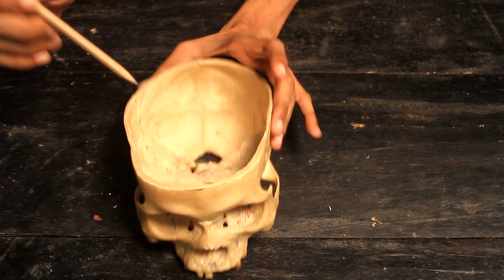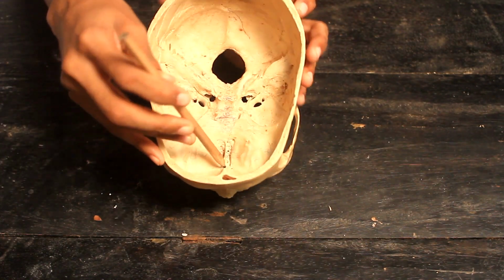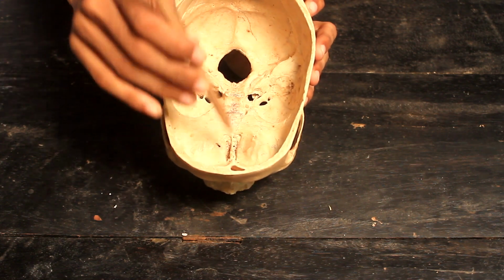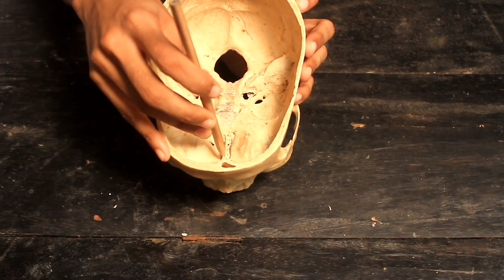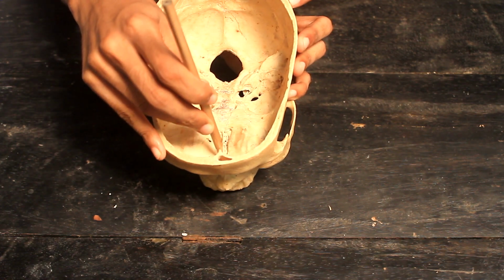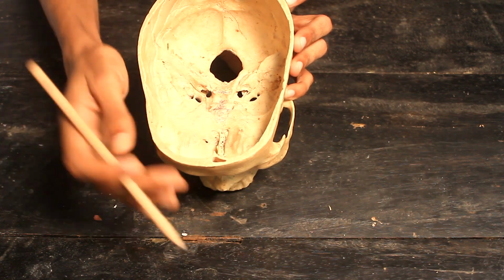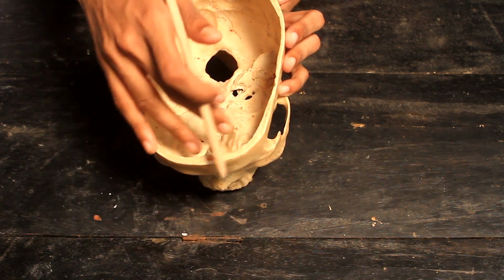So first of all, we have to know the foramen cecum. This is the foramen cecum, the most anterior foramen of the base of the skull. The structure passing through the foramen cecum is the emissary vein, which connects the veins of the roof of the nose and the superior sagittal sinus.